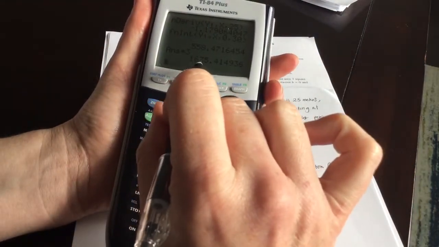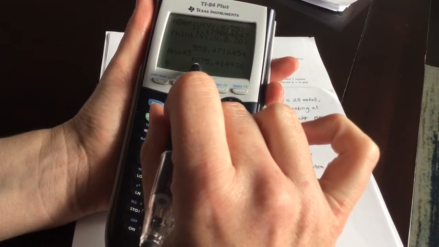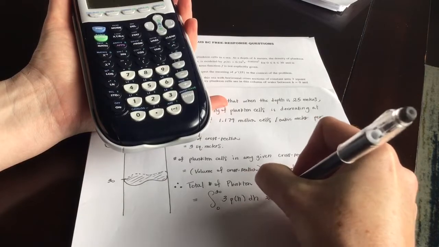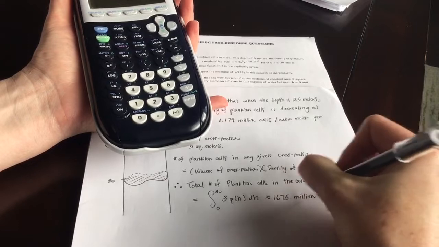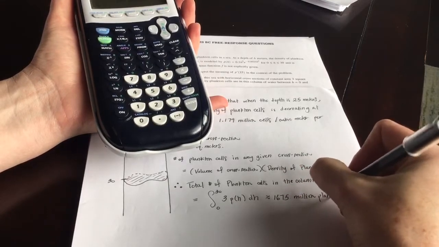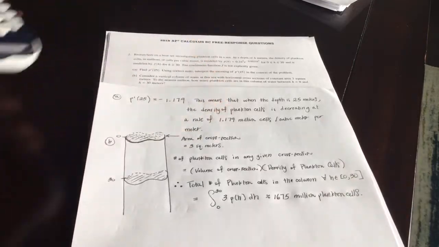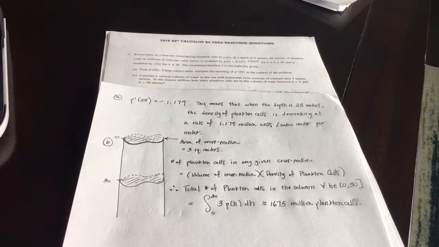So we've got, and they said round to the nearest million plankton cells. So it looks like the nearest million would be 1,675 million plankton cells. There we go. All right, my friends, I hope this is feeling okay as we go.